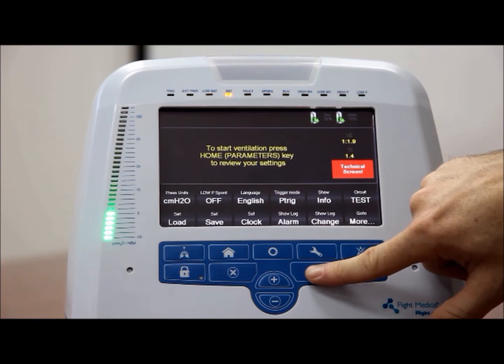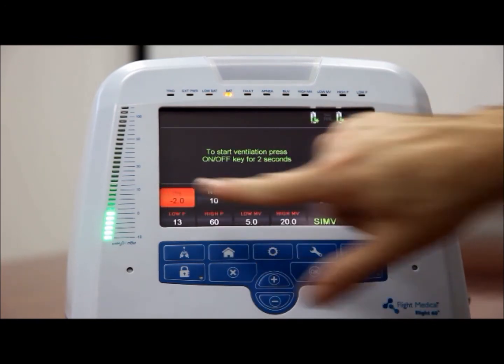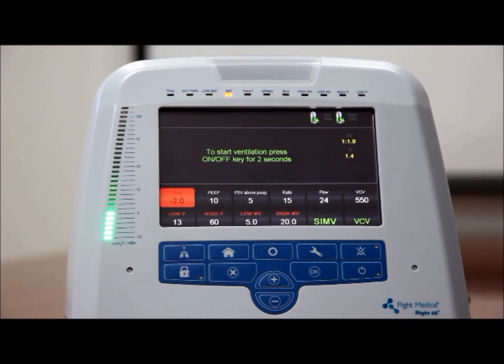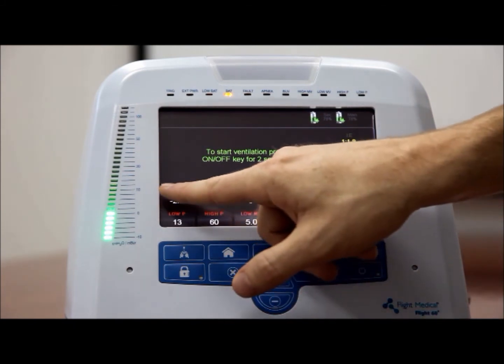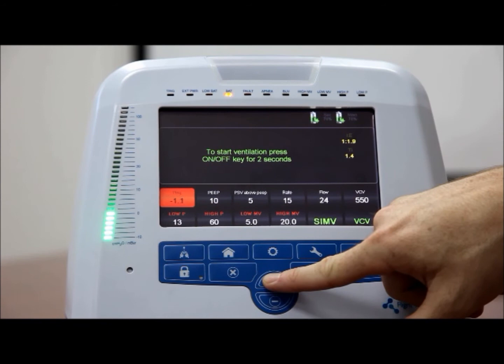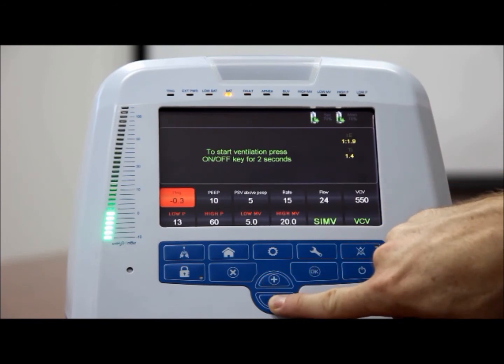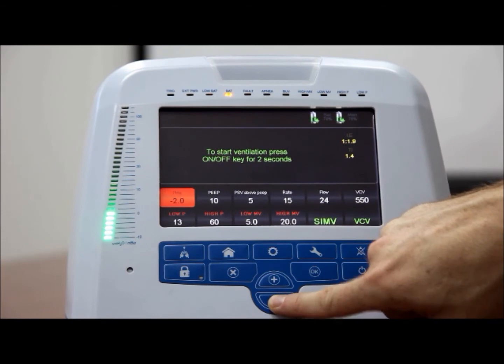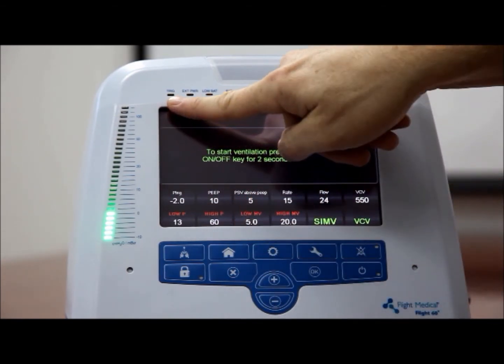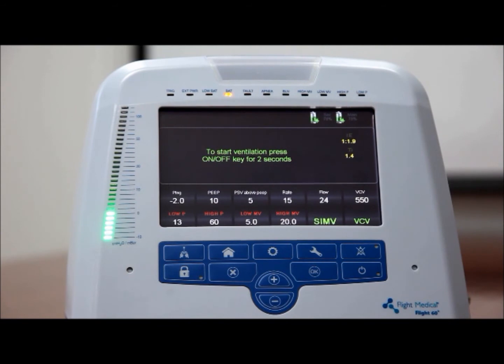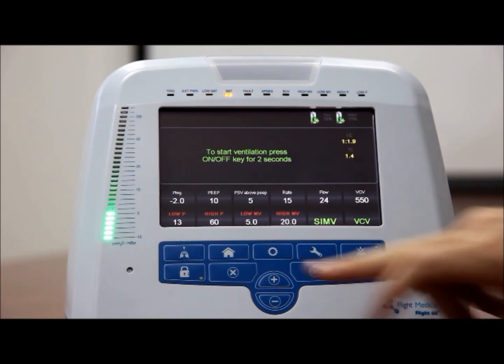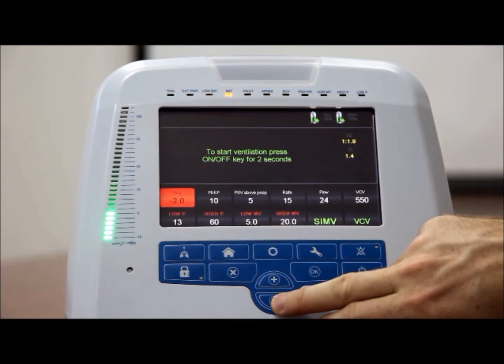Pressure trigger level, P-trig. The P-trig setting determines trigger sensitivity in terms of how far the airway pressure must drop below the set baseline pressure for a patient's spontaneous efforts to be detected. The trig LED indicator illuminates each time the airway pressure reaches the set P-trig level. The blinking P-trig LED is referred to as a patient effort indicator. To set the P-trig value, tap the P-trig button. Adjust the P-trig value using the plus and minus button.